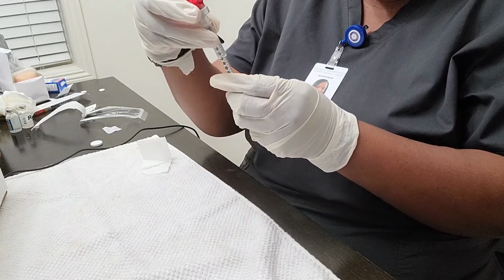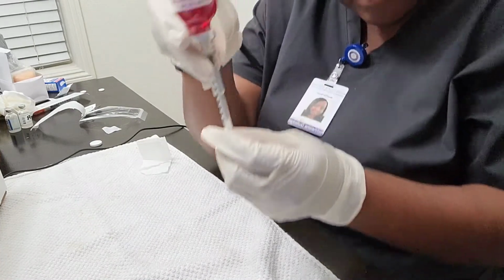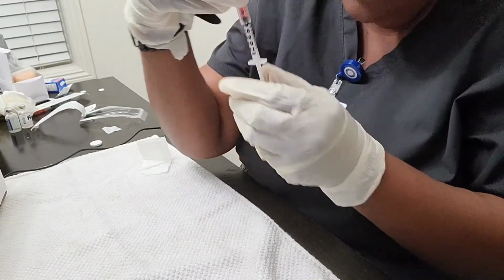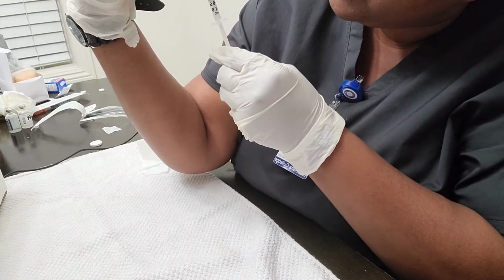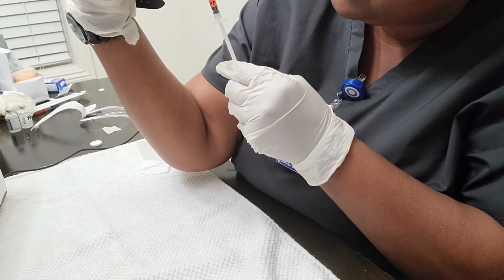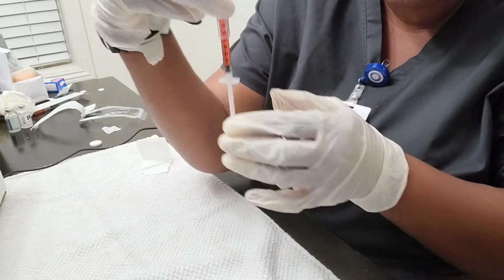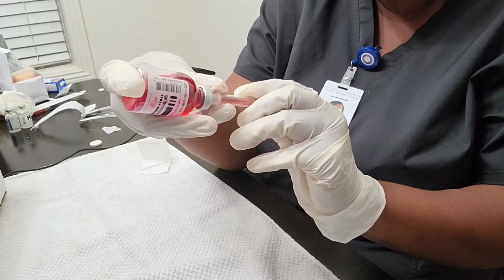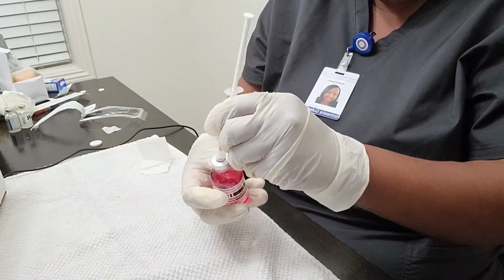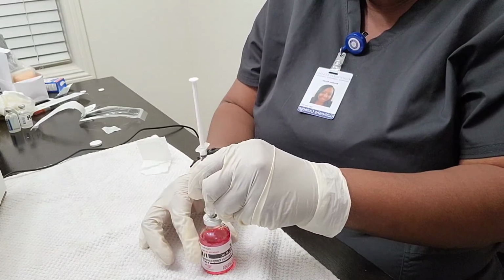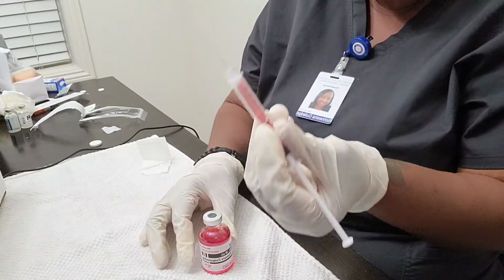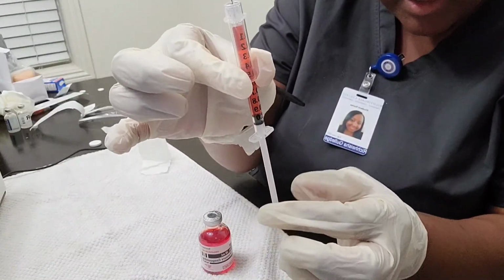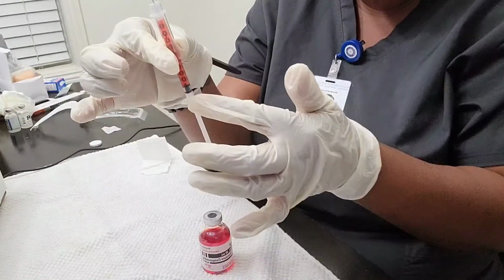and then I will pull back until one milliliter. Okay, and then I will remove it. All right, the medication of heparin, 1 milliliter.